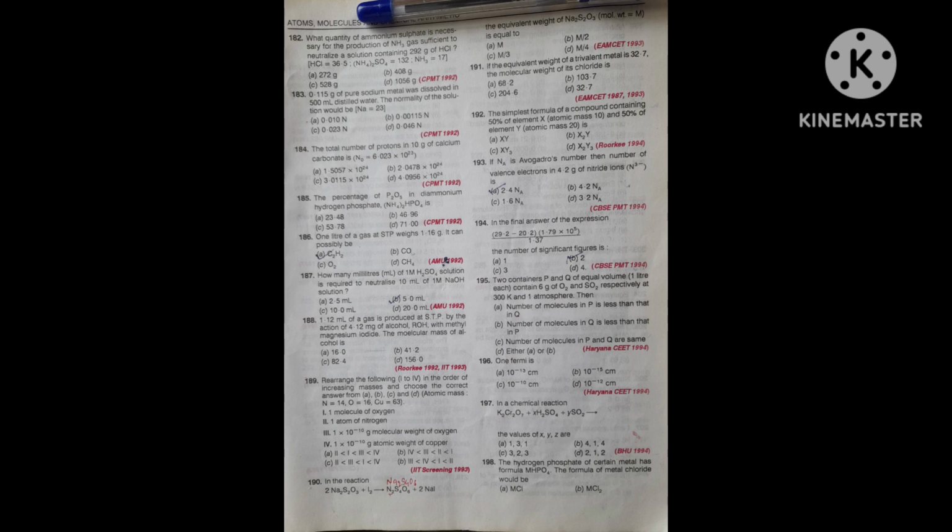Hence the correct option is B, number of molecules in Q is less than that in P, because the first option, number of molecules of P is less than that in Q, is wrong. This is correct, number of molecules of Q is less than that in P, because at the same condition both are kept.